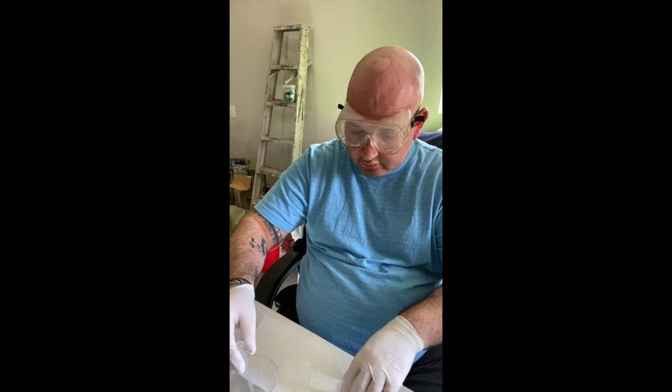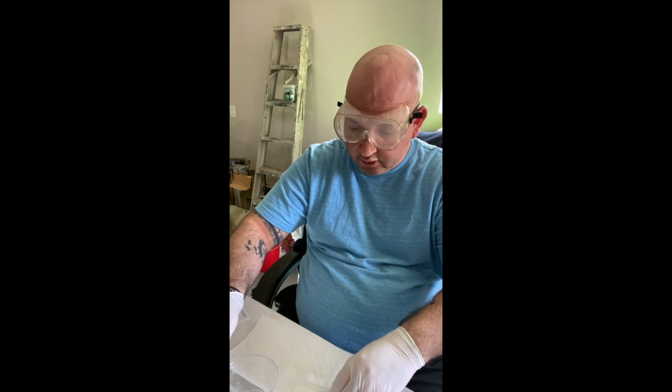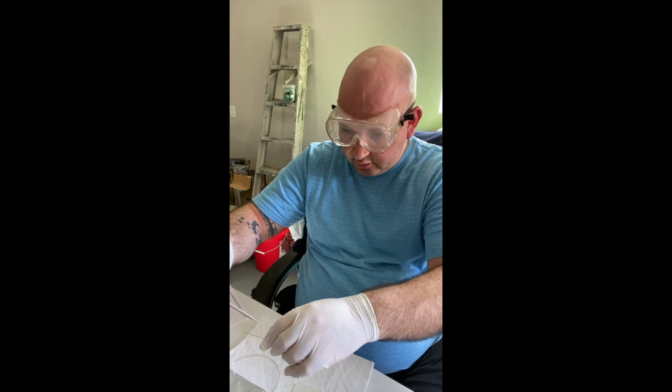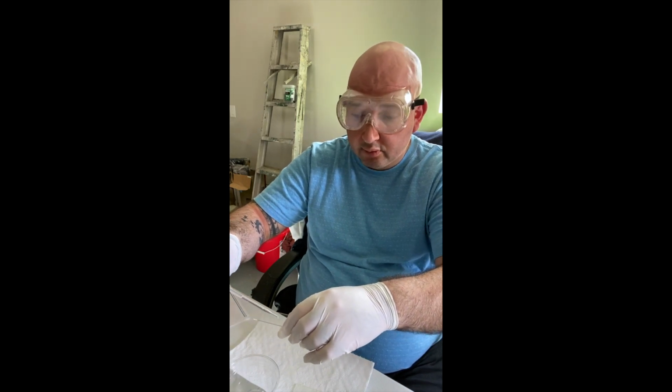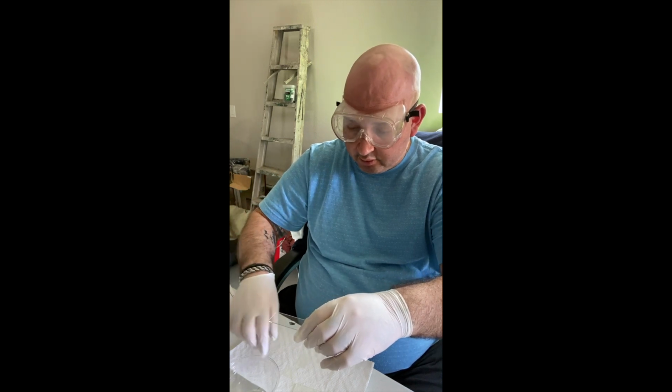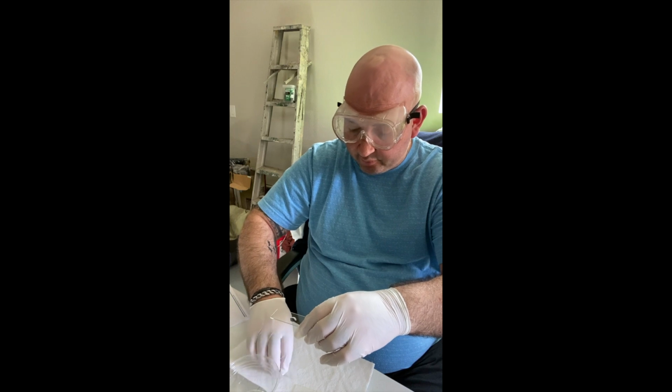Okay, and then now using my pipette, I'm just going to drop a tiny bit of my distilled water. I don't need very much here. And then just 1 drop's going to go down. Okay, this then makes it a wet mount slide.